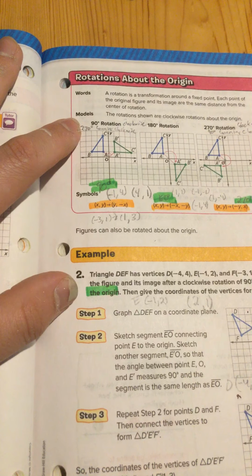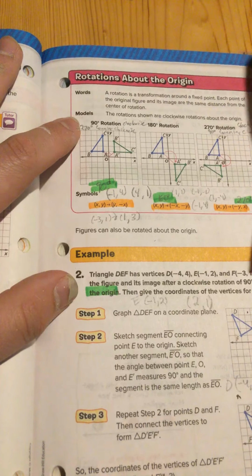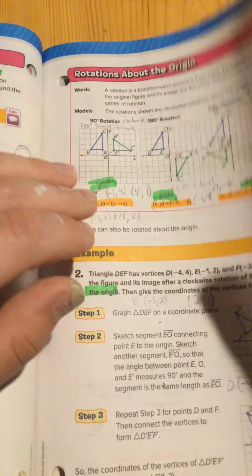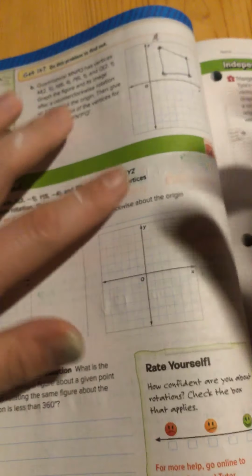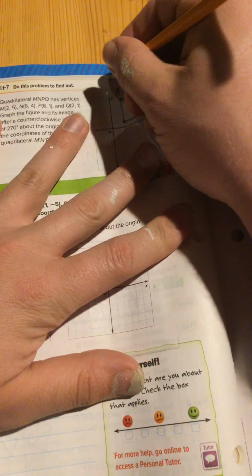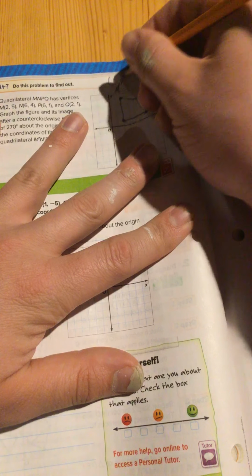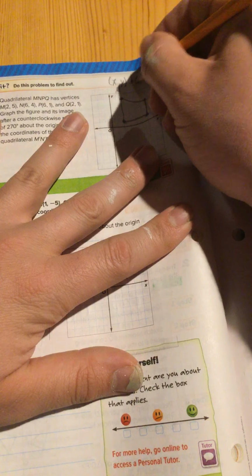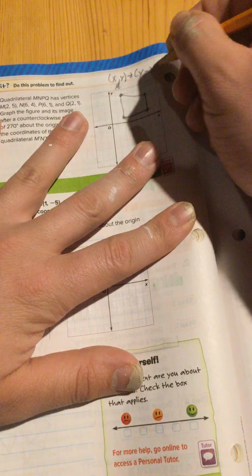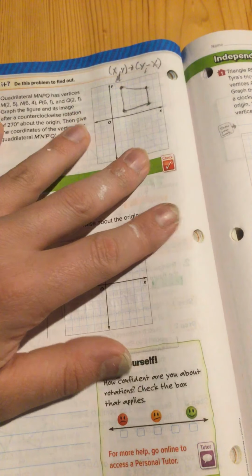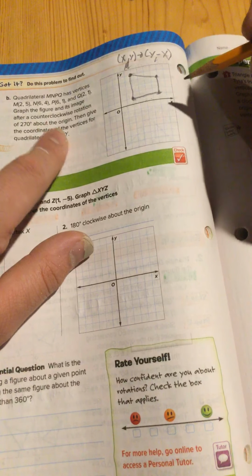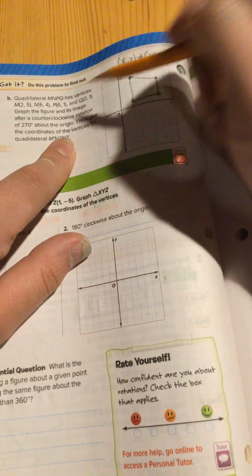But we're going to use that so we don't have to think of a new formula or eyeball this. We're going to use the same one right here: XY to Y negative X. I'm going to write that down so we can remember that. XY to Y negative X. And we're going to use this to help us with 270 counterclockwise.